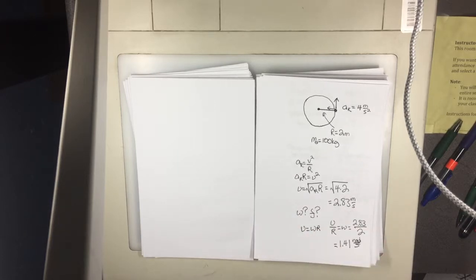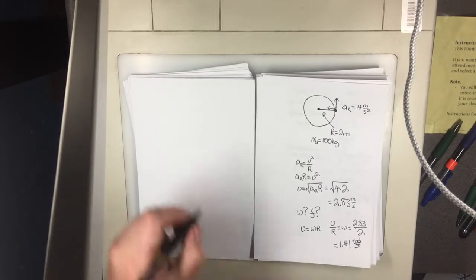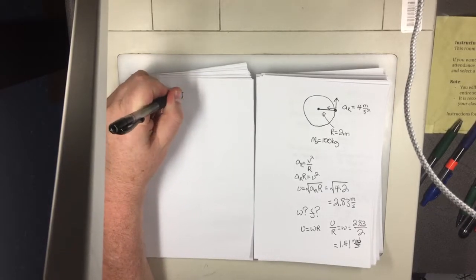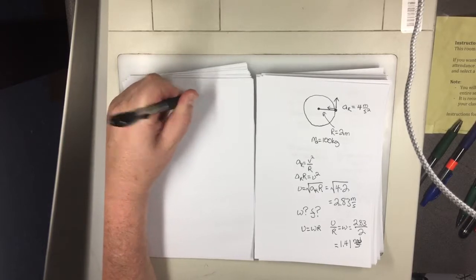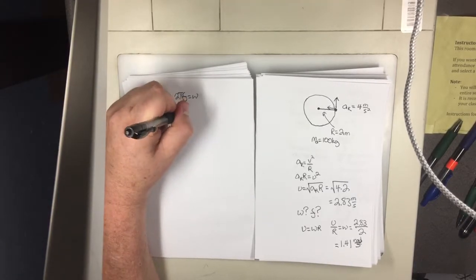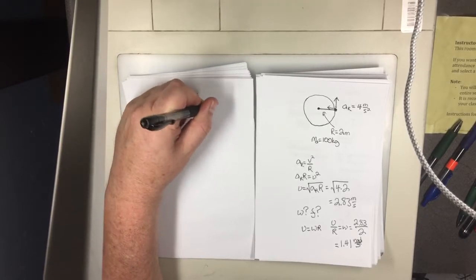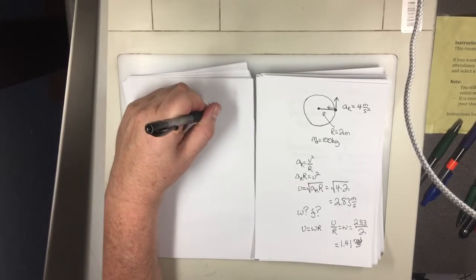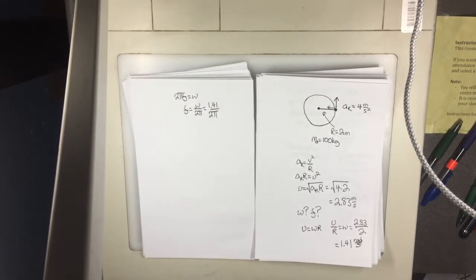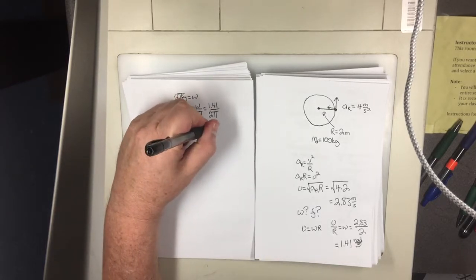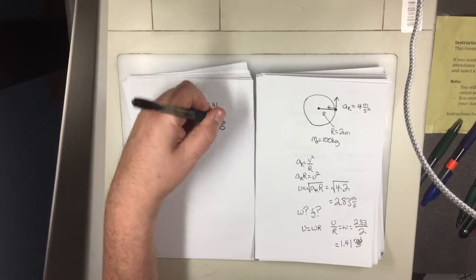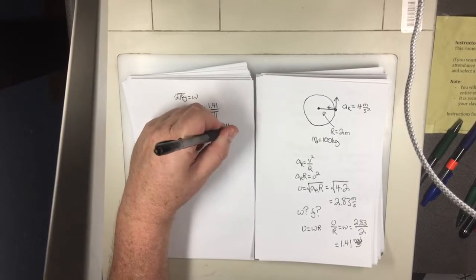So we can ask another question. Well, what is the frequency of this rotation? If I know omega is 1.41, I know that 2 pi f is equal to omega. So f is omega over 2 pi. So 1.41 over 2 pi gives me a frequency of 0.225 hertz.